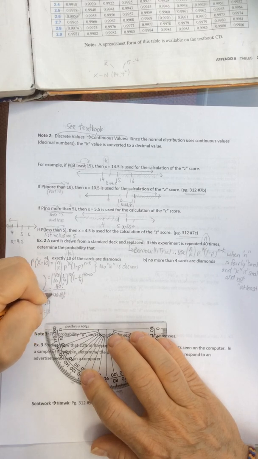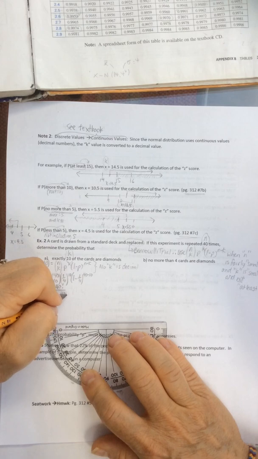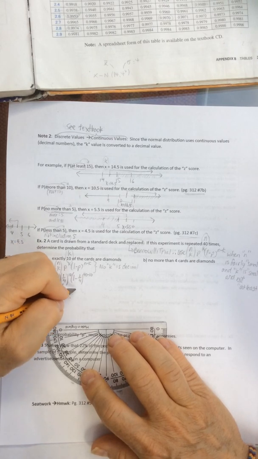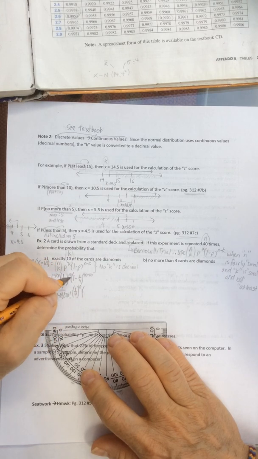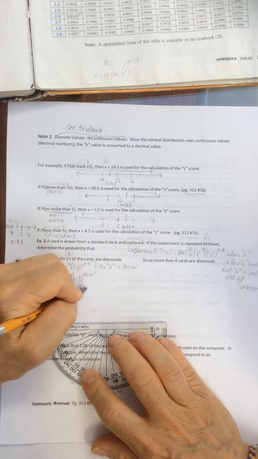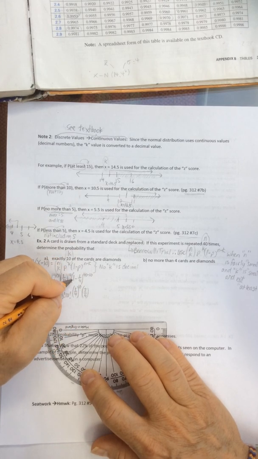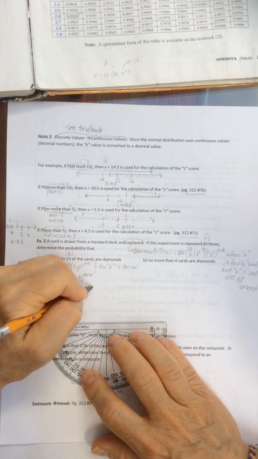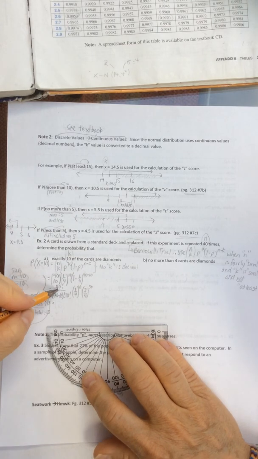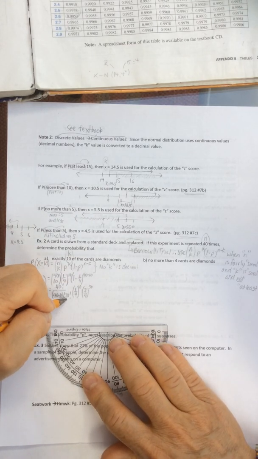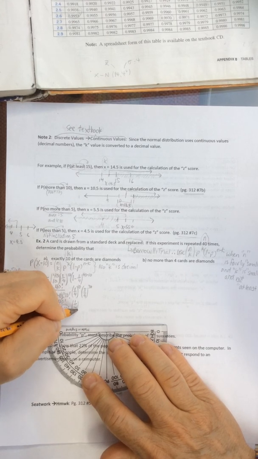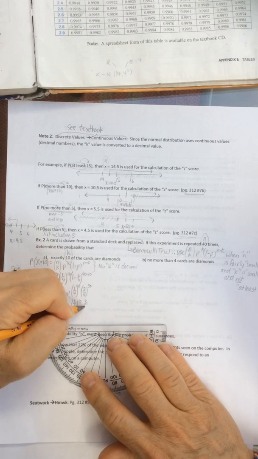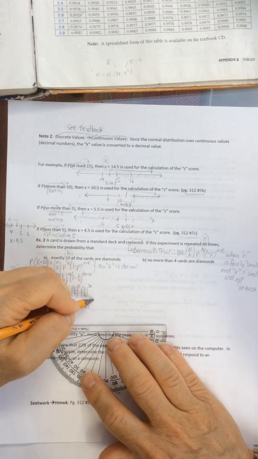So 40 factorial divided by 40 minus 10 factorial times 10 factorial times 1/4 to the power of 10, and 1 minus 1/4 is 3/4, because you're taking a whole minus a quarter, to the power of 30. So let's evaluate 40 factorial divided by 30 factorial, 10 factorial, and then 1/4 to the power of 10, and 3/4 to the 30.